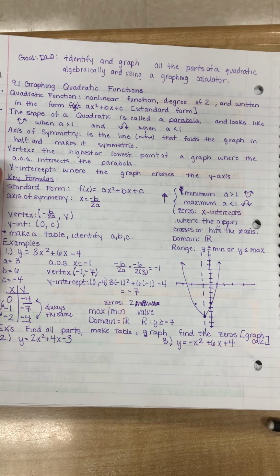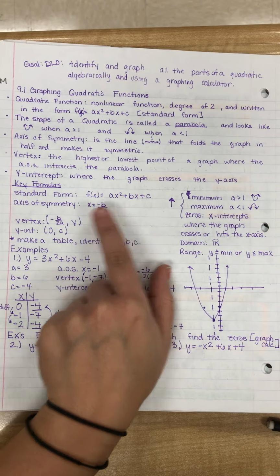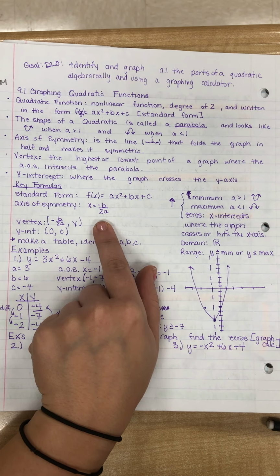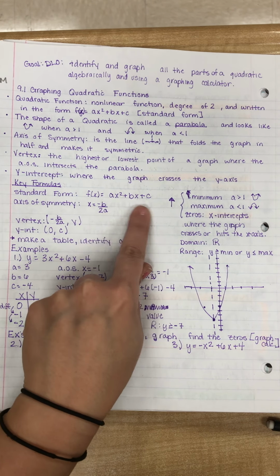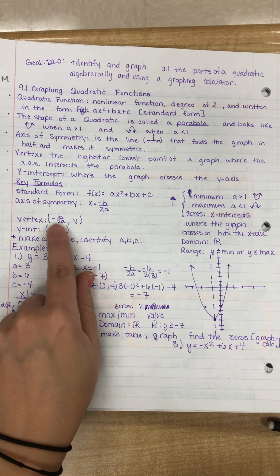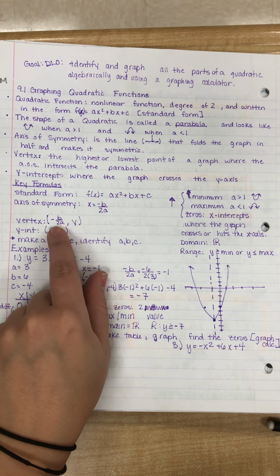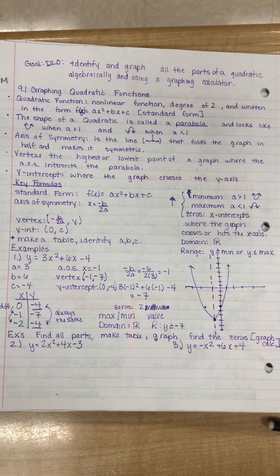Key formulas and concepts we need to know. Make sure you can see it. Standard form, we already have that. The axis of symmetry has a formula, x equals negative b over 2a. You're getting b and a from the equation. Again, you can use your graphing calculator. For your vertex, you use the axis of symmetry to find your x, and you find y by plugging that answer in. Again, we'll use our graphing calculator. Your y-intercept is 0, c, from standard form. And we're going to learn how to make the table and identify a, b, and c. Again, just use the graphing calculator.